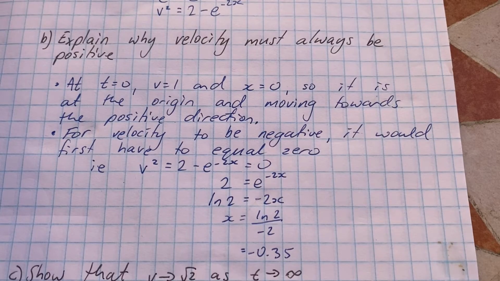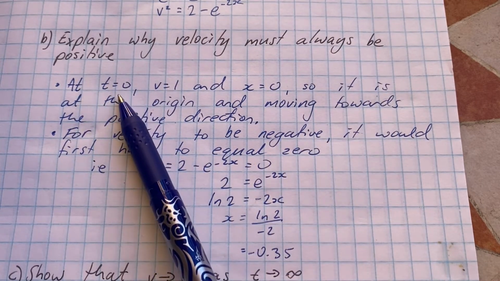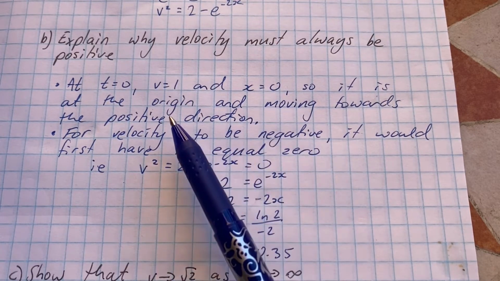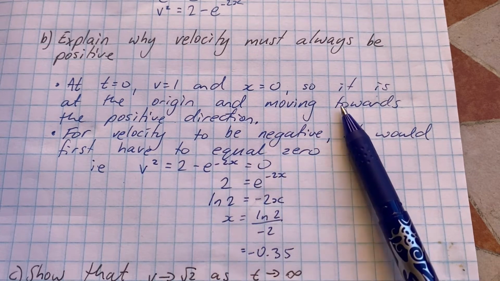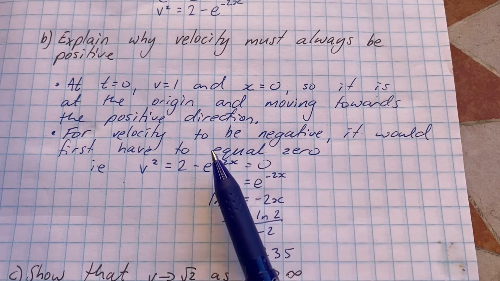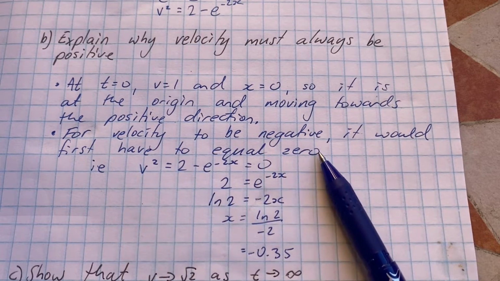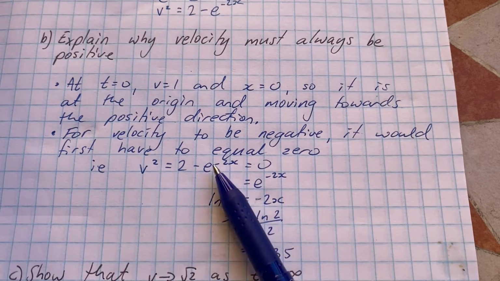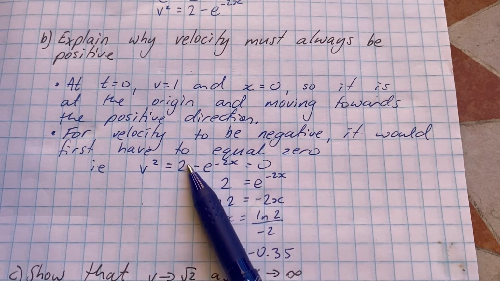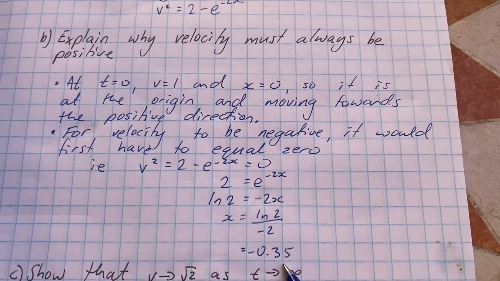Part B of this question is to explain why velocity must always be positive. We know that initially at t equals 0, the velocity is 1 meter per second and it's at the origin, moving in the positive direction. For the velocity to be negative, it would first have to equal 0. So let's find out when the velocity equals 0. Velocity will equal 0 if the square of the velocity equals 0, and that happens when x gets to negative 0.35.